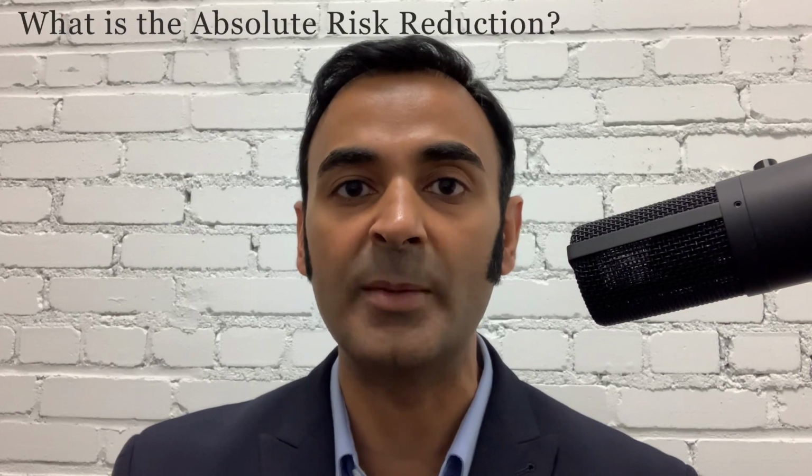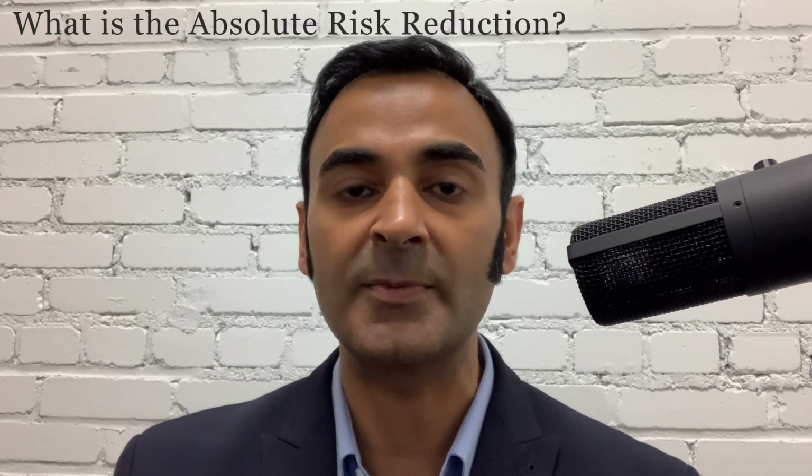The second question, absolute risk reduction, is an absolutely critical concept in statistical analysis. Now, there are actually 2 concepts, relative risk reduction and absolute risk reduction. Relative risk reduction can make things sound much more impressive than they are. Let me give you an example. You may say that there is a relative risk reduction of 50%, and that sounds amazing.